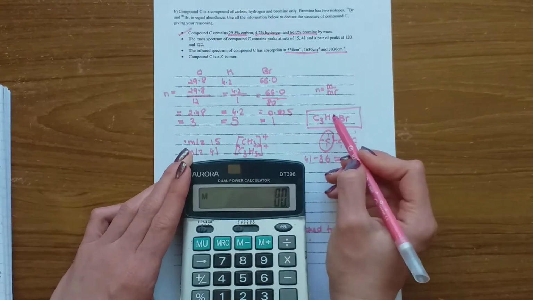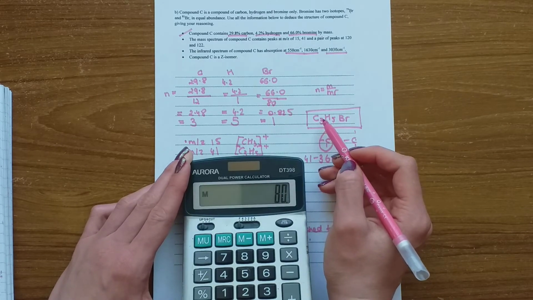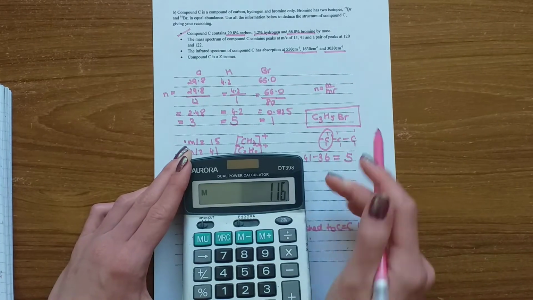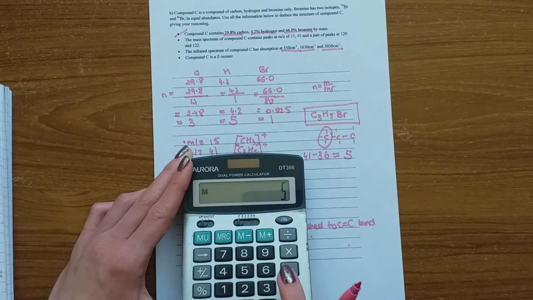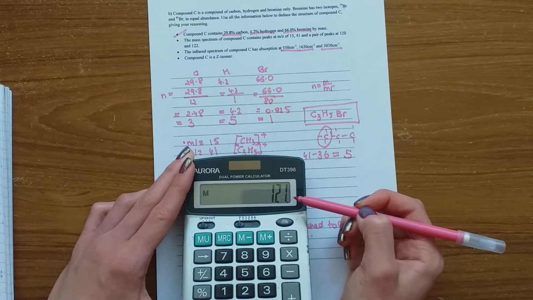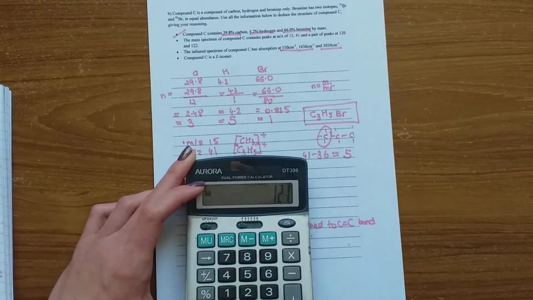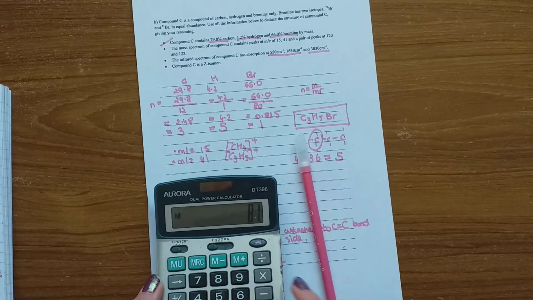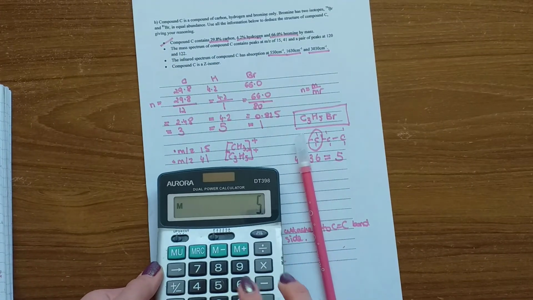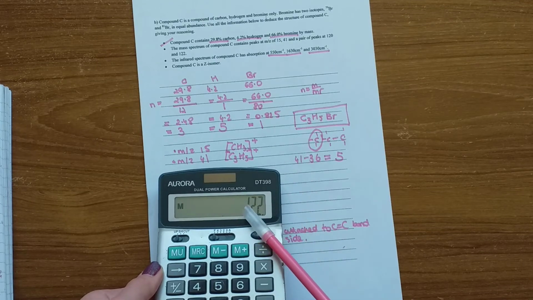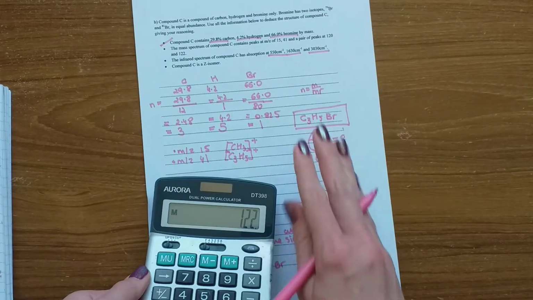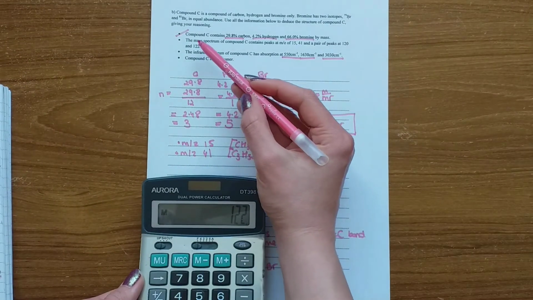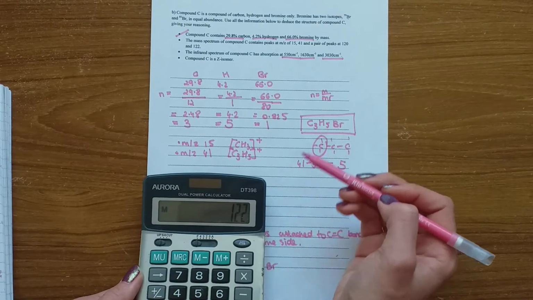Then the AR of carbon is 12, but we've got 3 of them, so we add 36. The last part is 5 hydrogens, so 5 times 1 is 5. Sorry, my bad, we have bromine 81, so 81 plus 36 for carbons plus 5 for hydrogens gives us 122. So this empirical formula is actually the molecular formula as well, because this gave us the MR and it matches.